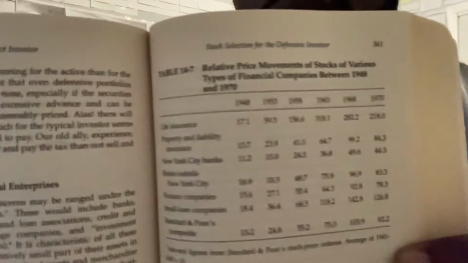Table 14.7 shows price changes between 1948 and 1970 in 6 groups represented in the Standard & Poor's stock price indexes.